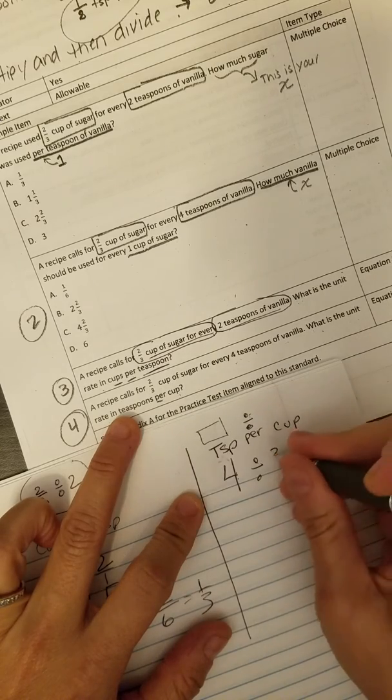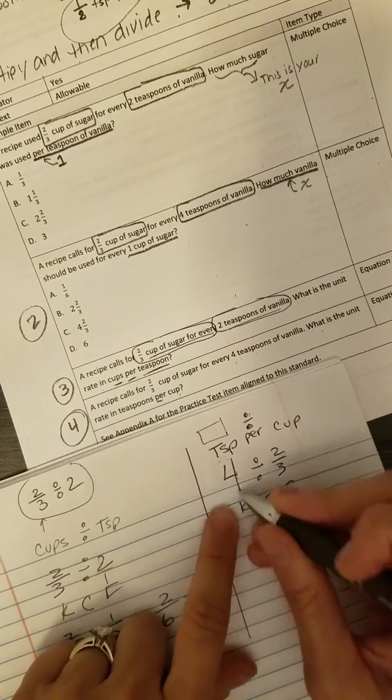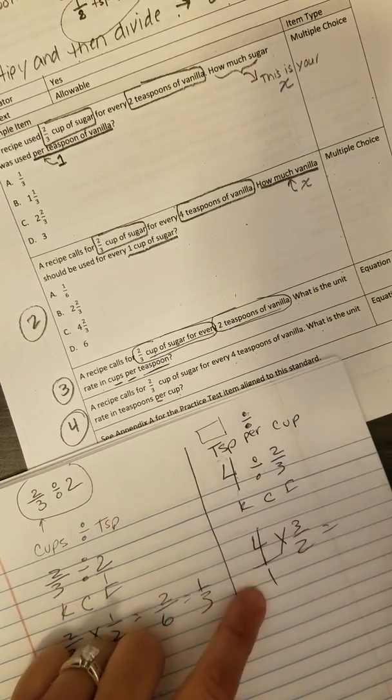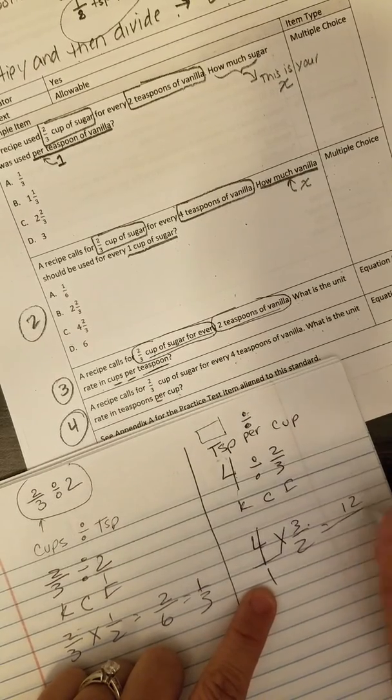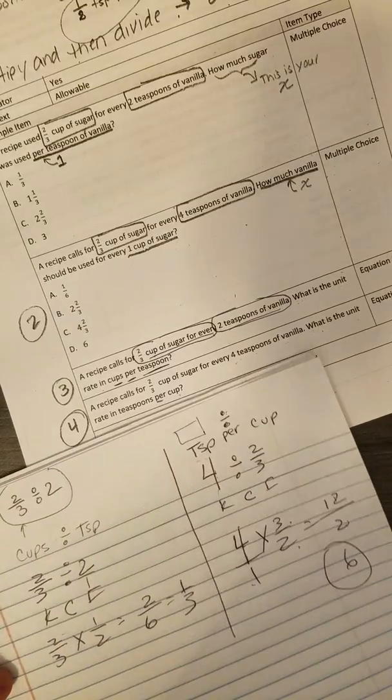So now you put this one, and now you do your keep, change, flip. So it's 4 times 3/2. In this case, 4 times 3 is 12. 1 times 2 is 2. And 12 divided by 2 is 6. So you might find this easier to do it like that.